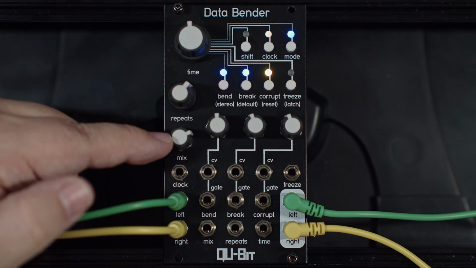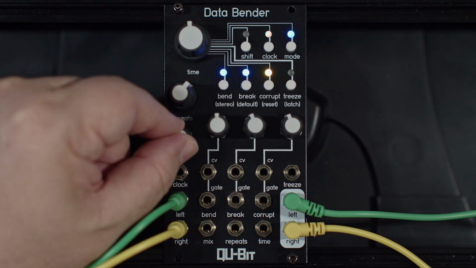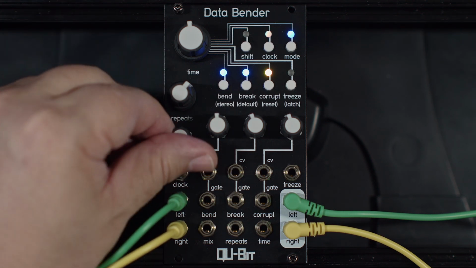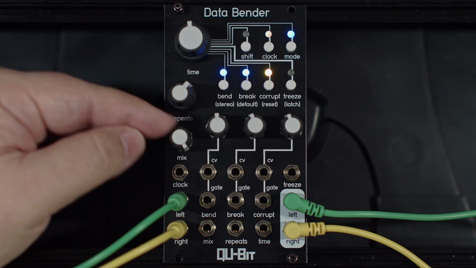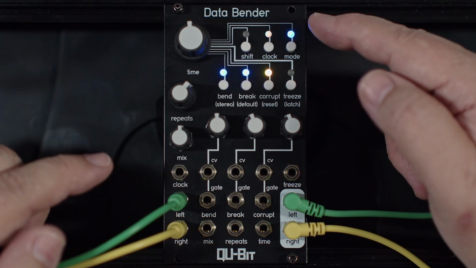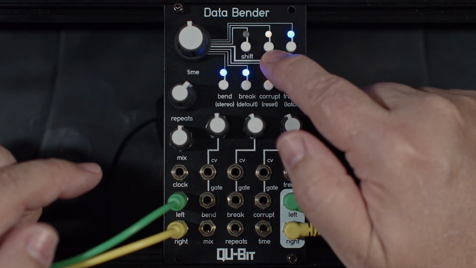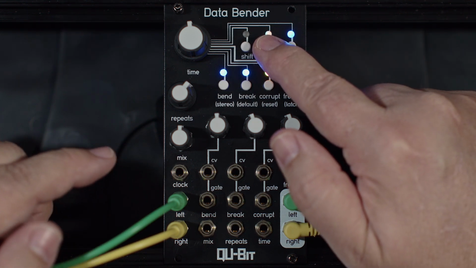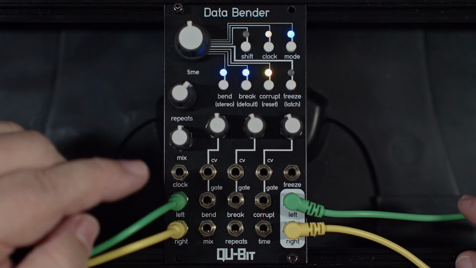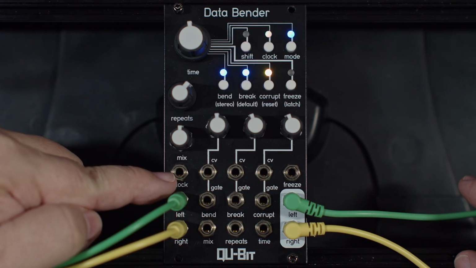Mix is your typical wet-dry mix. Fully counterclockwise, it's a dry signal, or the raw audio input only. And fully clockwise, it's only the processed signal without any of the original input, as you would expect. Next to the time knob is a clock source button, toggling between internal and external clock sources. When set to external mode, the time knob becomes a divider or multiplier. Here's the clock input jack down here.